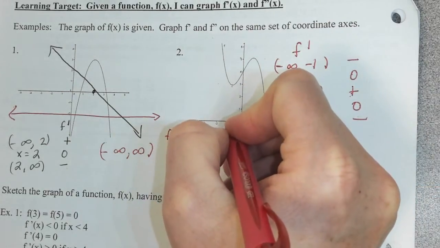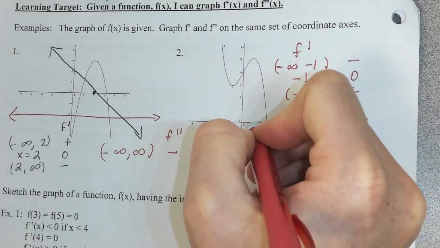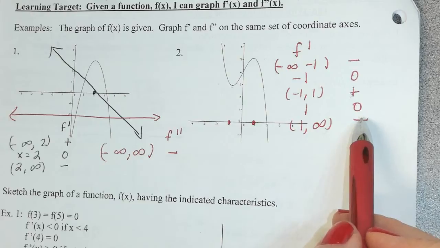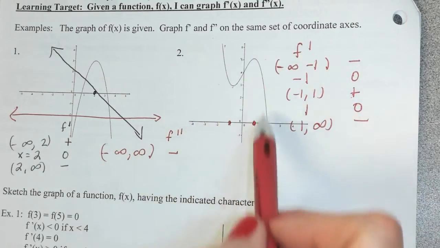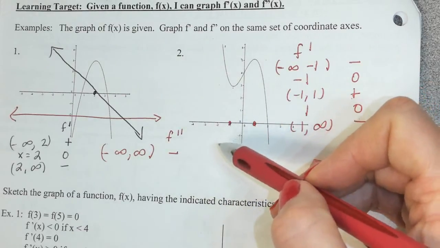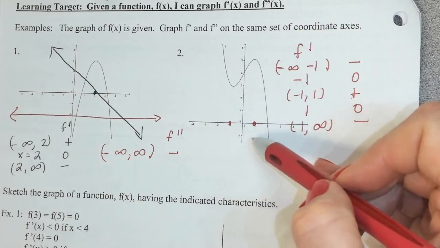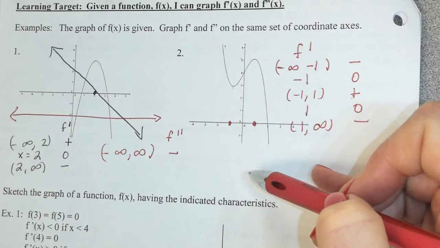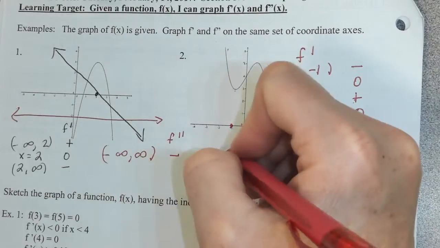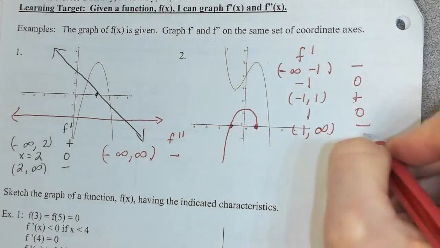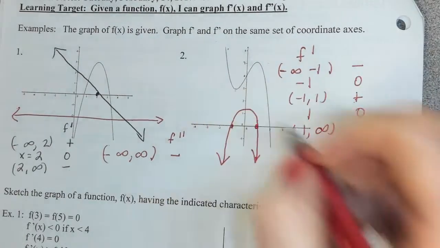I'm going to go ahead and plot the zeros. So it has to go negative, positive, negative, and it has to be a parabola because this is a cubic. The derivative of a cubic goes to a parabola. So I could have two options. Is it going to be option A, a parabola that opens up, or B, a parabola that opens down? B, doesn't it? Because my values have to be negative, then positive, then negative. So it would have to look like that.